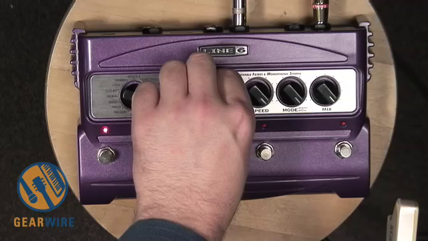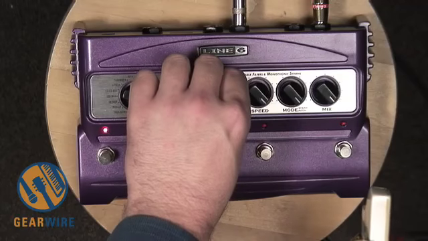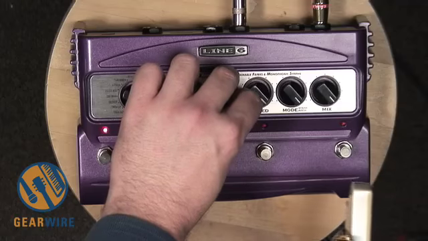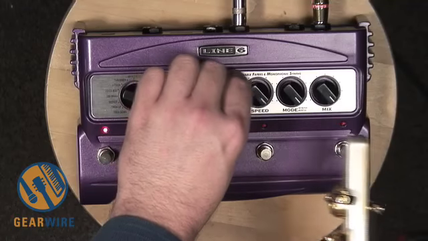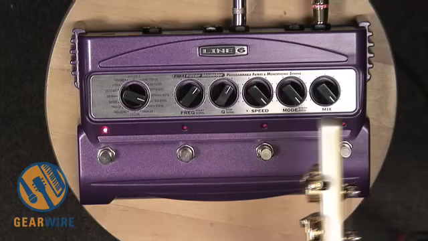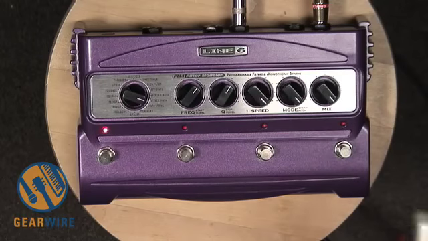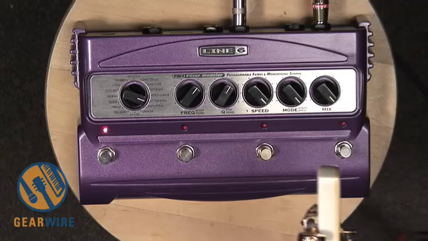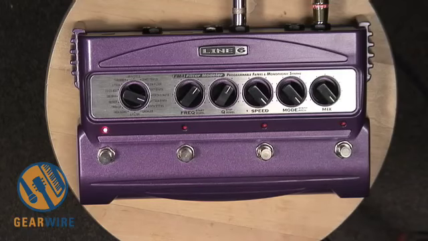You got square or pulse width. Speed controls your attack, and mode controls the pitch over a 2-octave range.